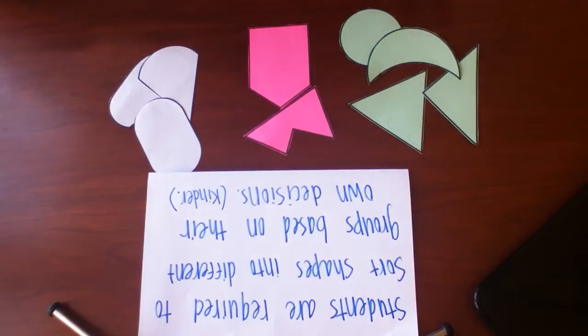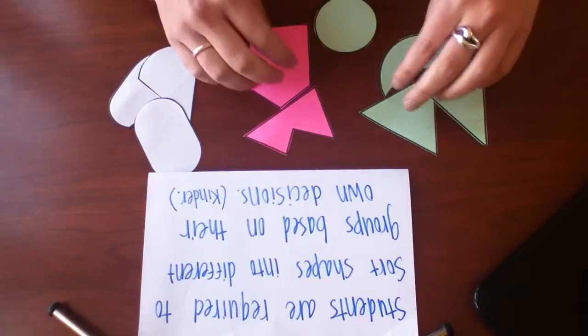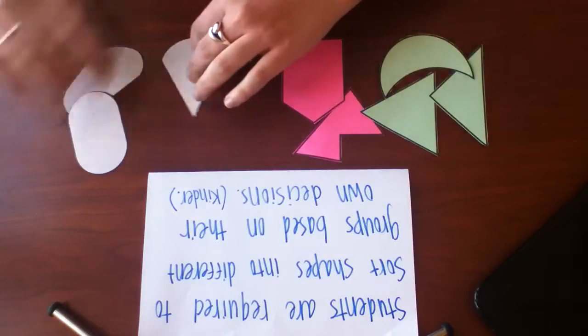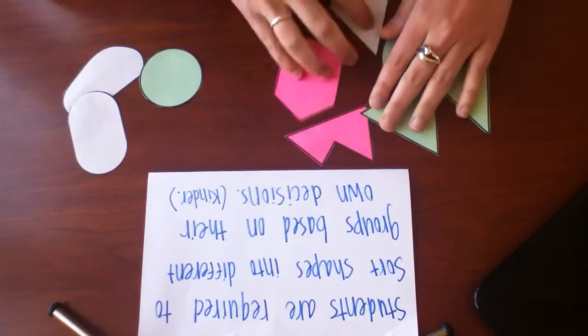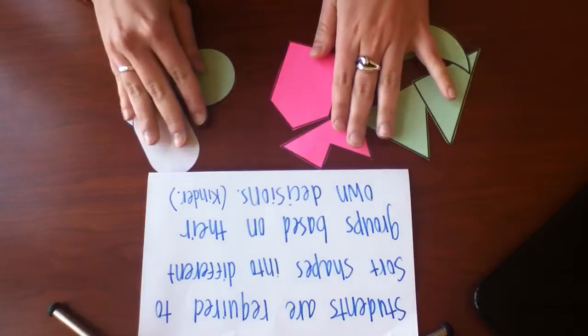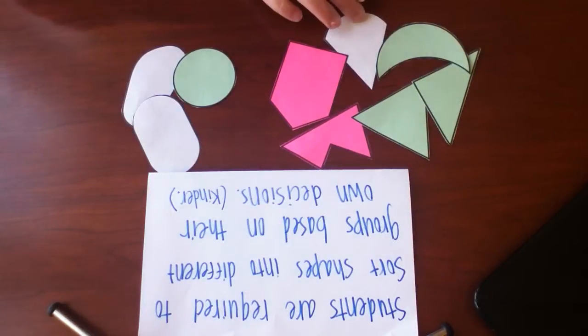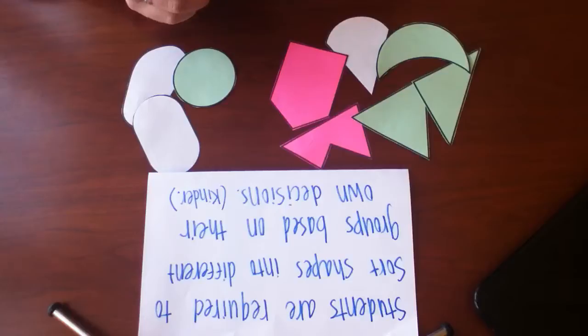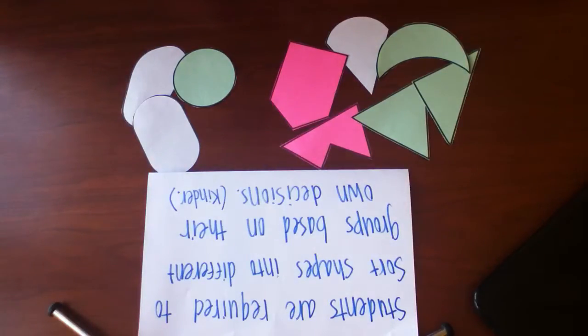Say a student sorted these objects into groups based on whether an object was pointy or not. Well, these students would still be in the visualization stage because they are not looking at the specific attributes. The student in the visualization stage is just looking at the object and what it looks like, the color and if an object has a pointy side. They are not looking at how many sides it has or if it's curvy or straight or if they form right angles.